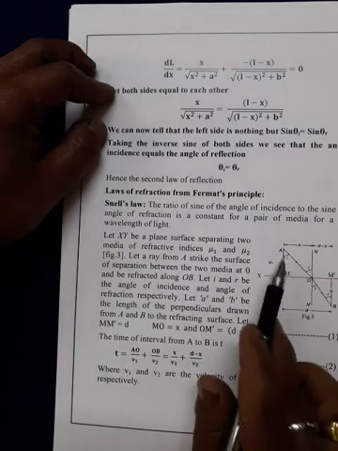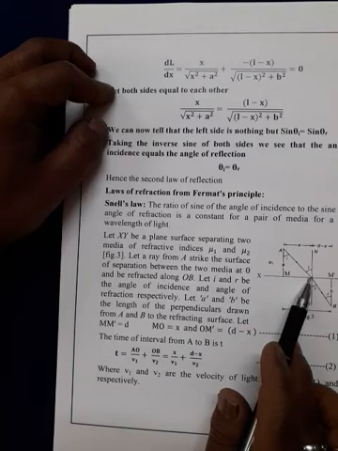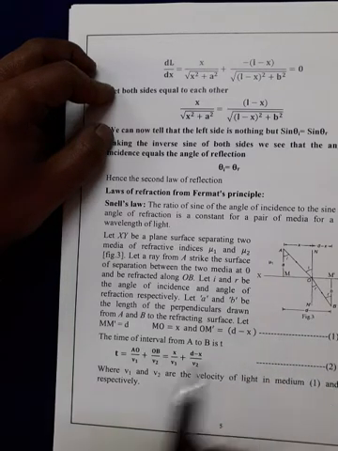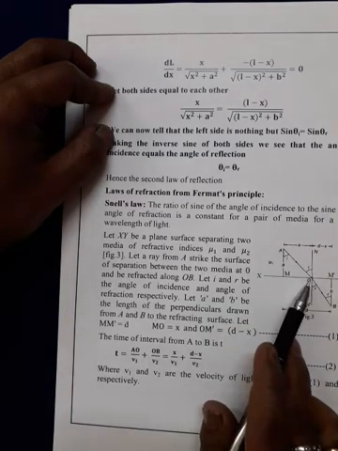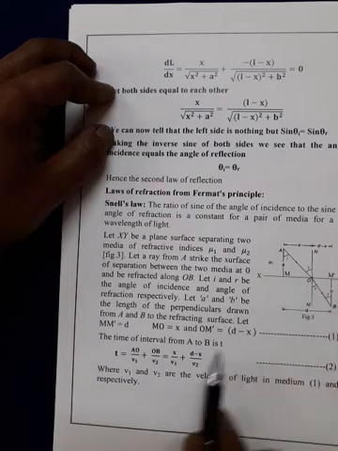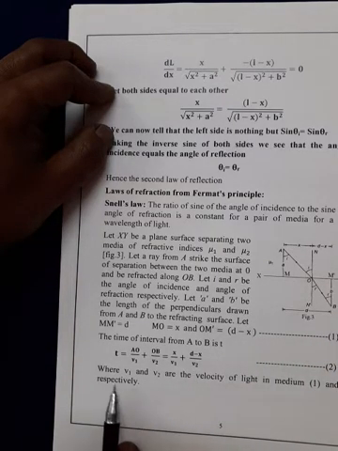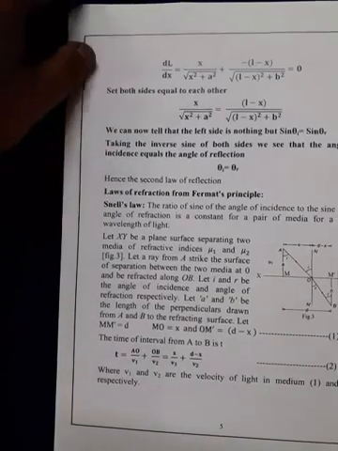That is, t equals AO by V1 plus OB by V2. So AO is nothing but our x, and OB is nothing but our d minus x, where V1 and V2 are the velocities of light in medium 1 and 2 respectively.